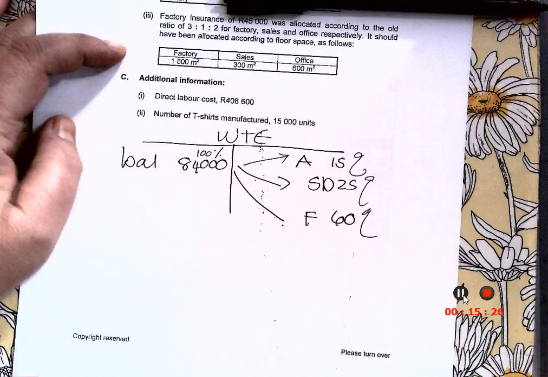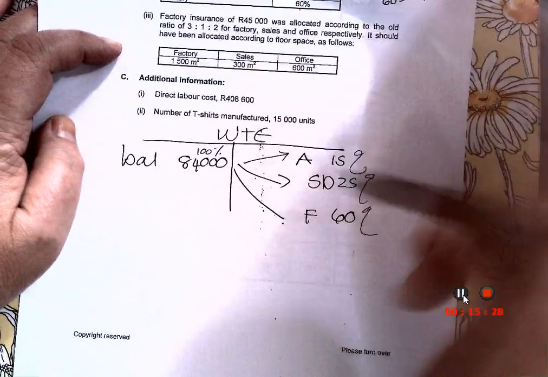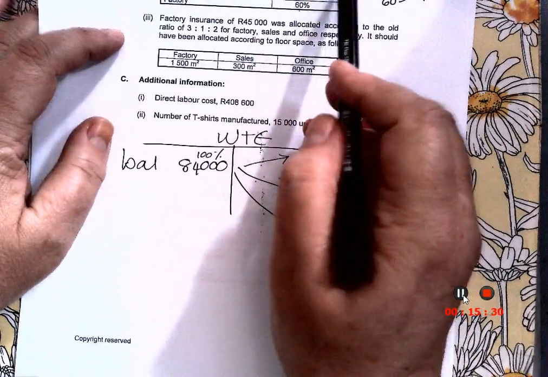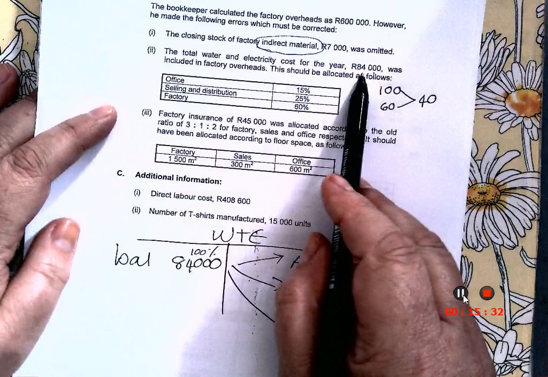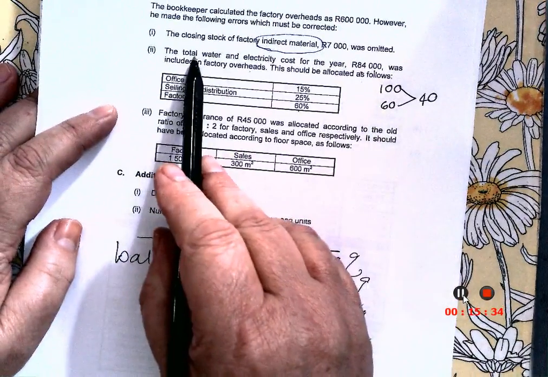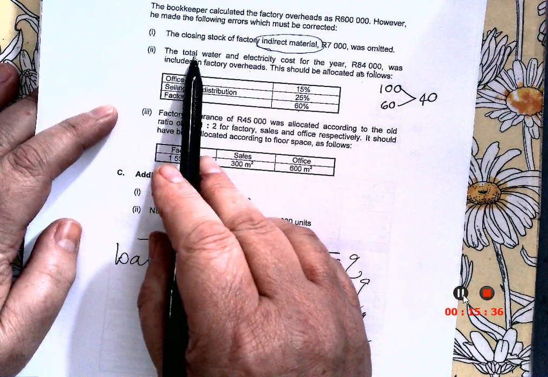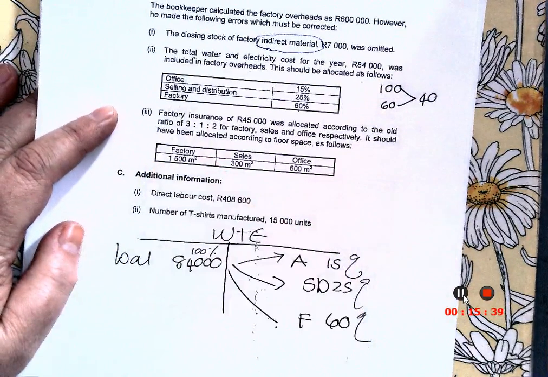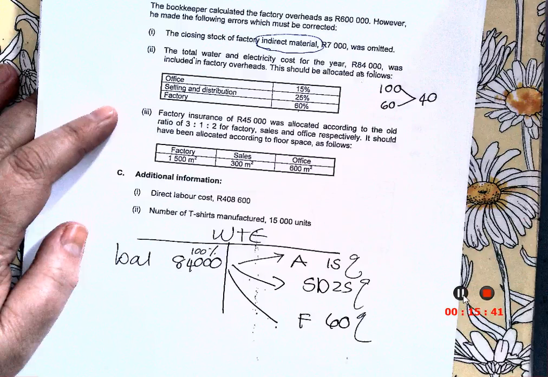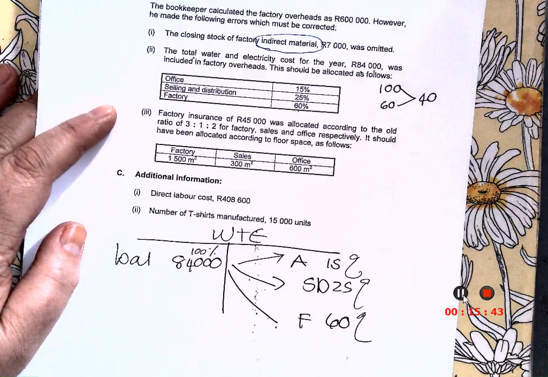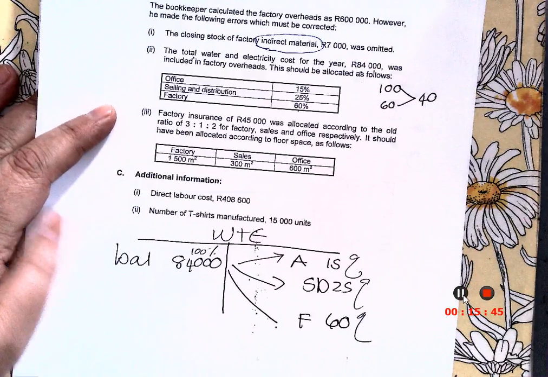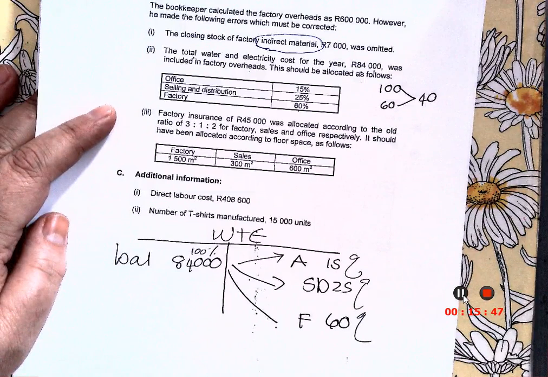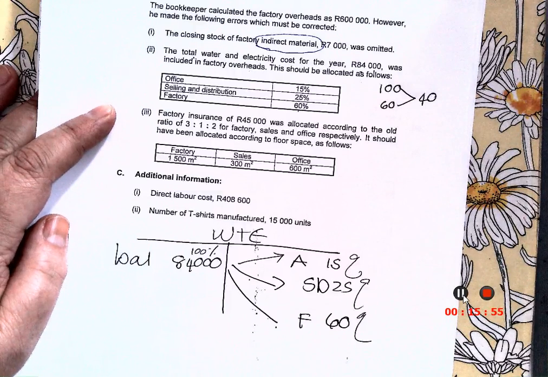What would have happened if they told me that that 84,000 was actually for the admin? We wrongfully closed the admin of 84 to water and electricity, to factory overheads. Then you have to work it back to 100, right? And then work it out for the factory.